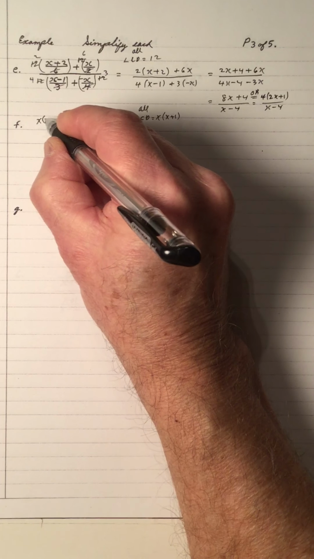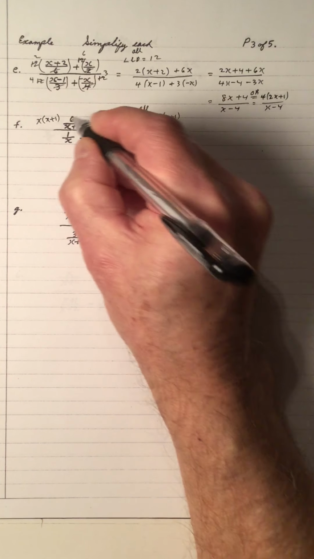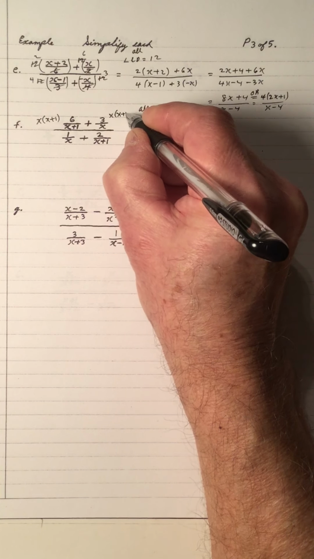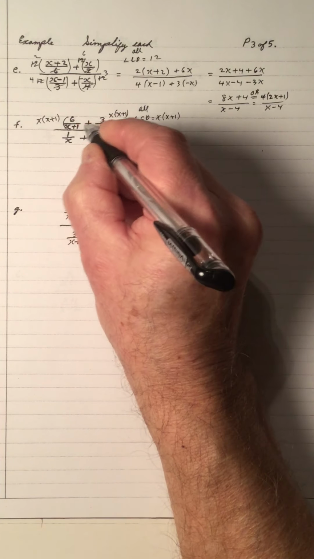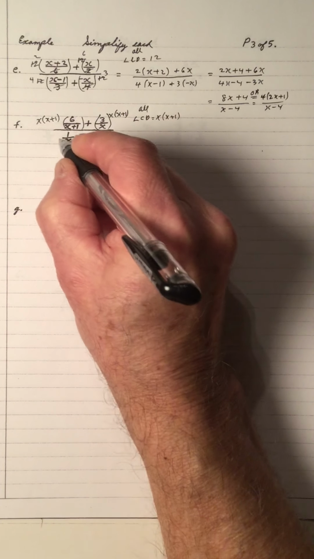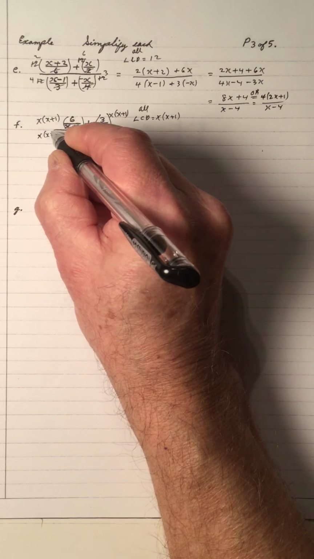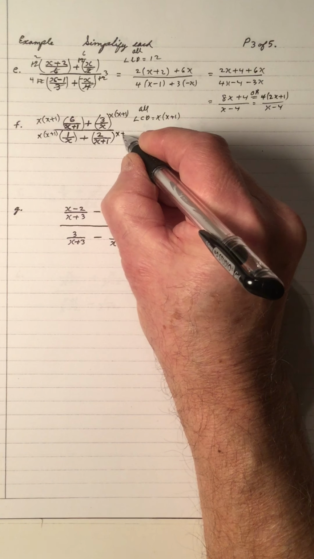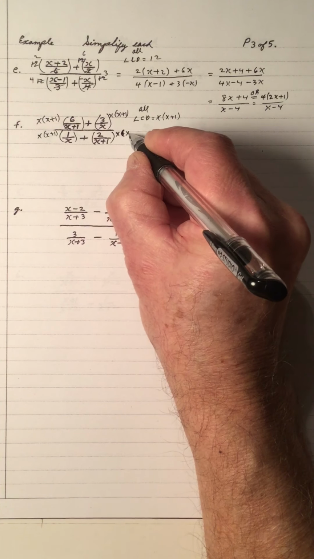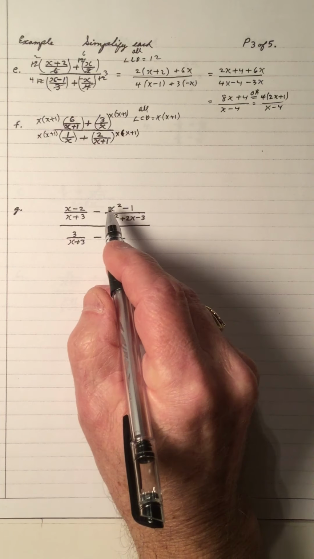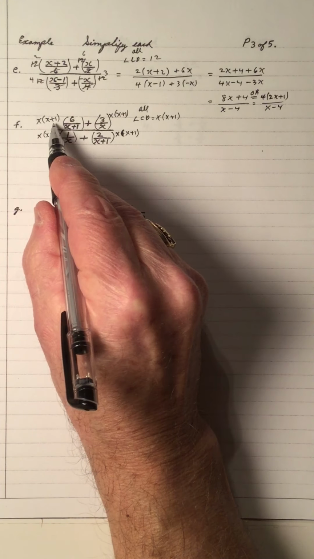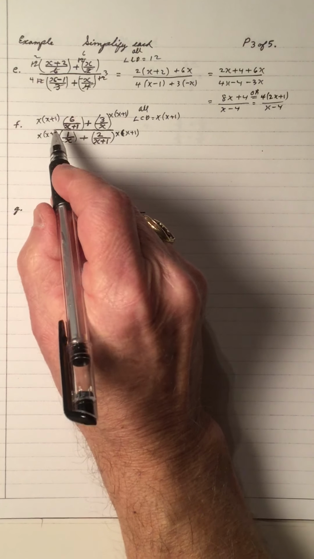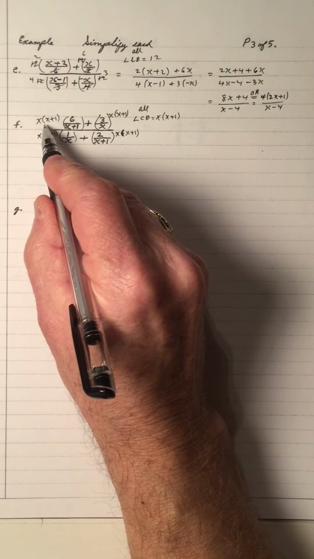So I'll multiply x times x plus 1, and I'll go x times x plus 1, and put the bracket just to separate them. And this is x times x plus 1, and this bracket, x times x plus 1. The only reason I put this one at the beginning and this one at the end is so I got more space. Now, I multiplied all the fractions by the LCD.